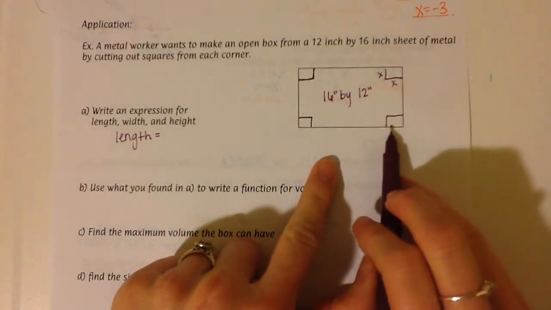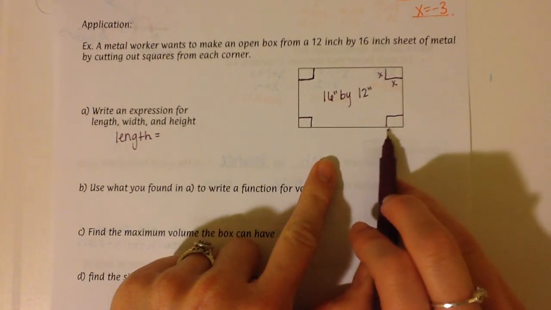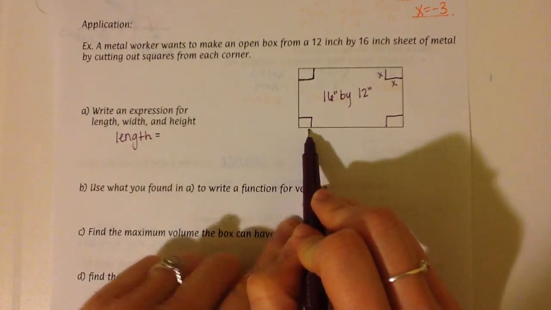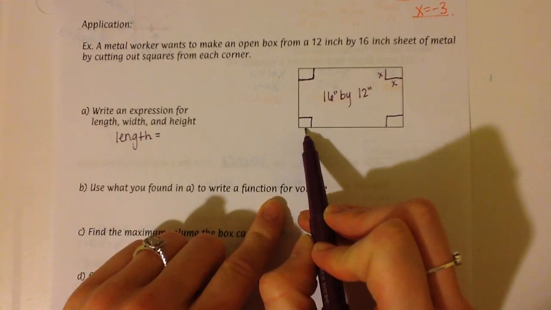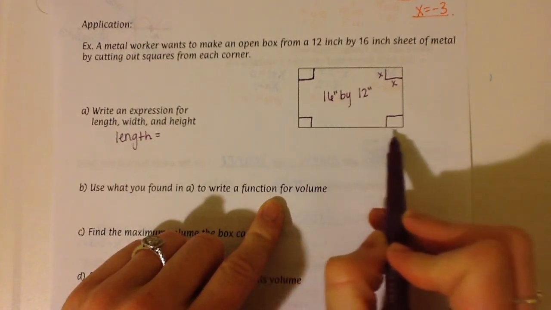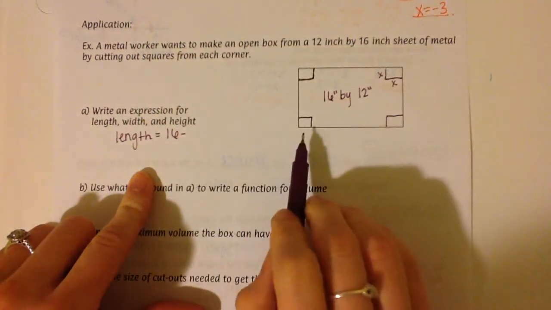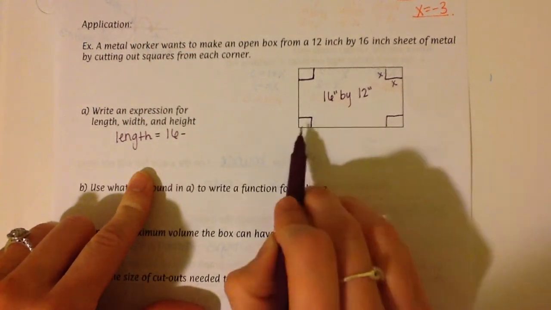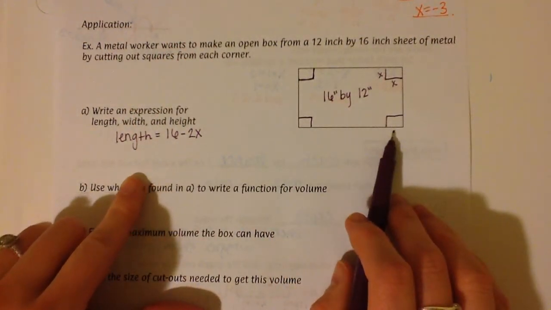But if we're cutting out x right here, we don't know how big that is. We're cutting out part of a corner right here and part of a corner right here. So we're taking away x and x, so we're taking away 2x of that 16. So our length would be 16 minus this little piece and this little piece. Well, x plus x is 2x, so you're taking away 2x of that length of 16.